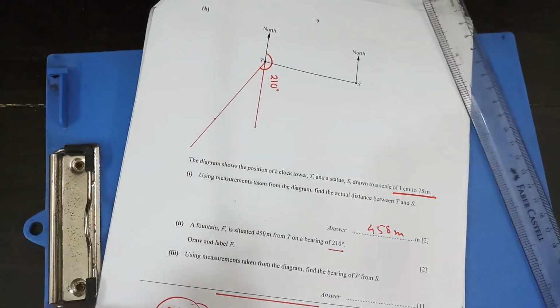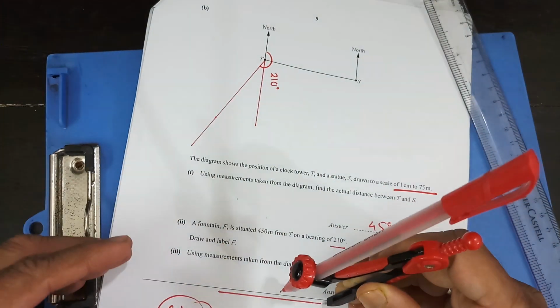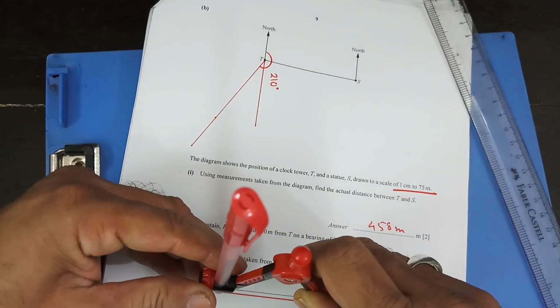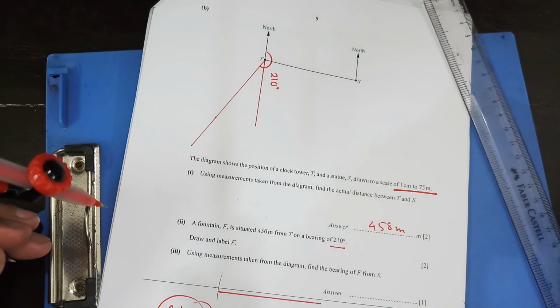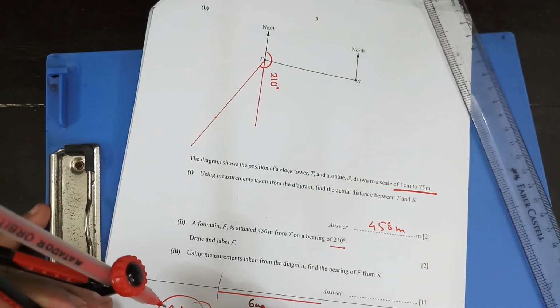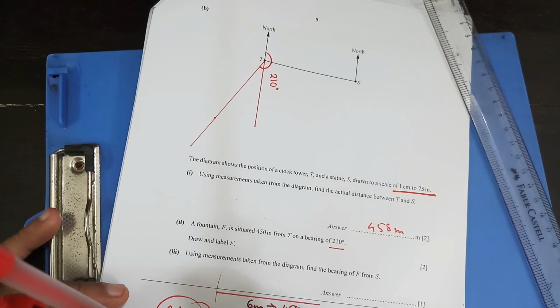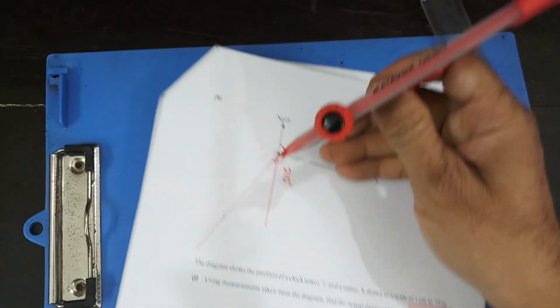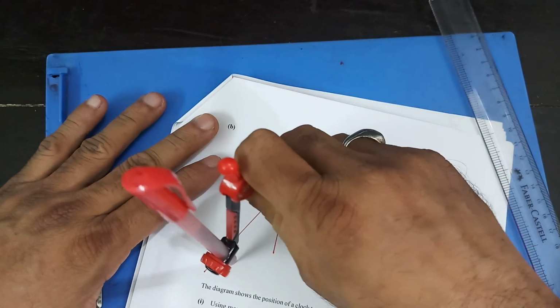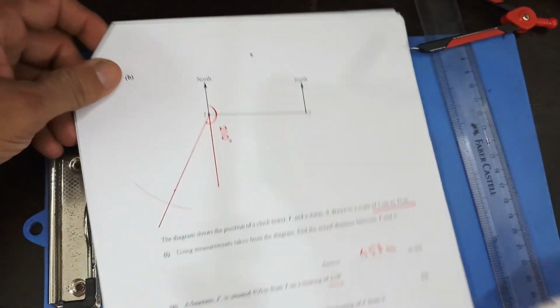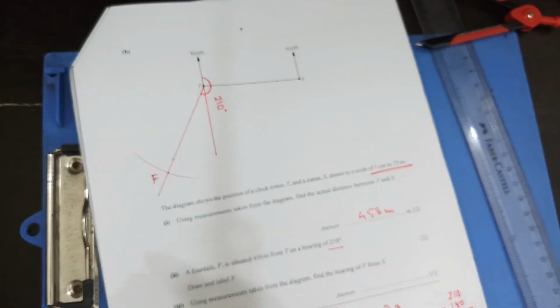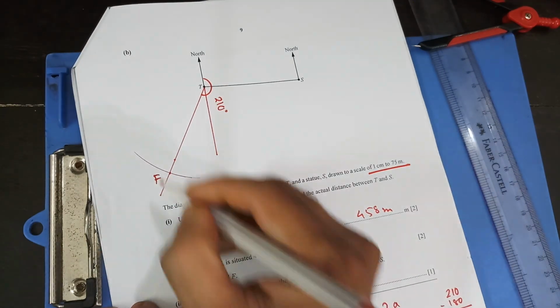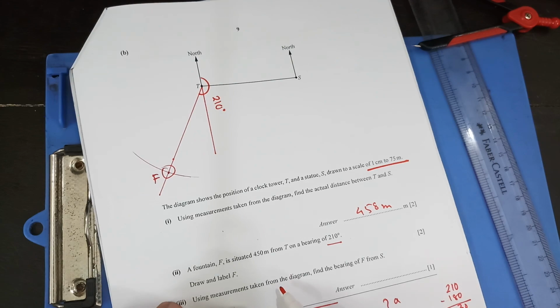And then I'm going to take this measurement. You're supposed to have this measurement, the arc I'm drawing over here. And this 6 centimeters is 450 meters. So from this point T, I'm going to take this, and this point is F. Now that I've drawn and labelled F, that's F. And then using the measurement taken from the diagram, find the bearing of F from S.